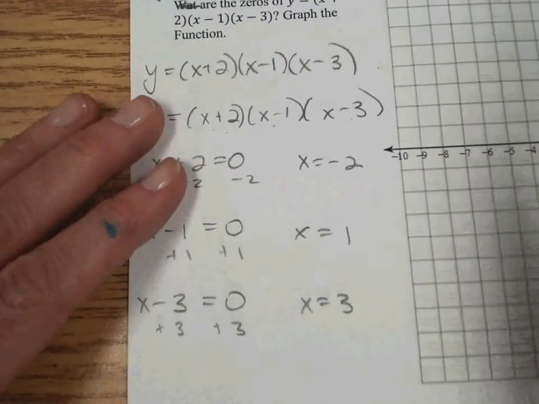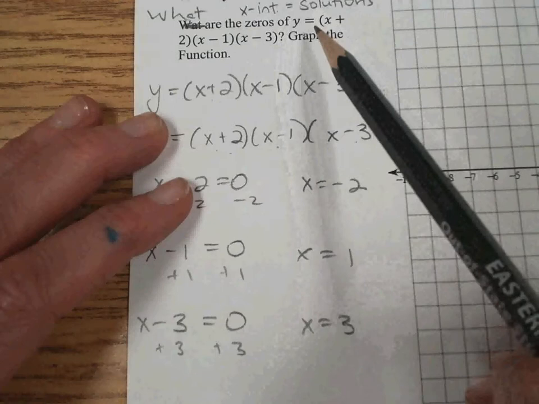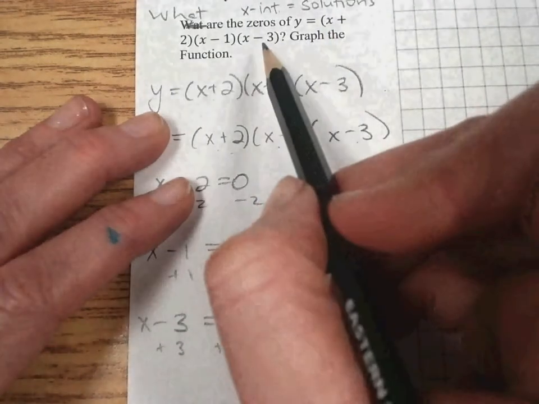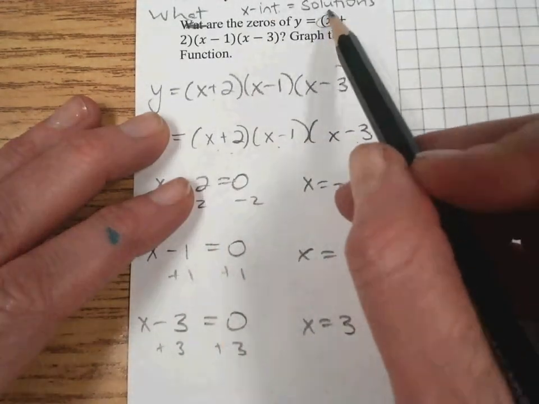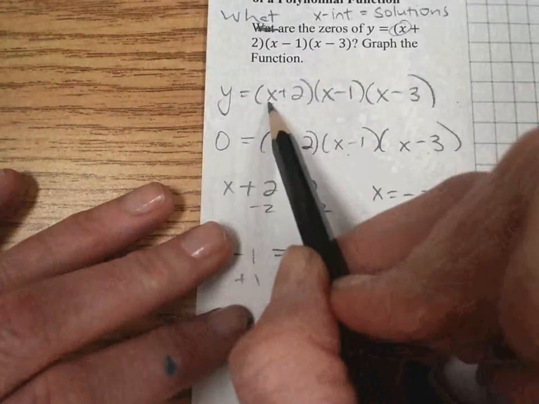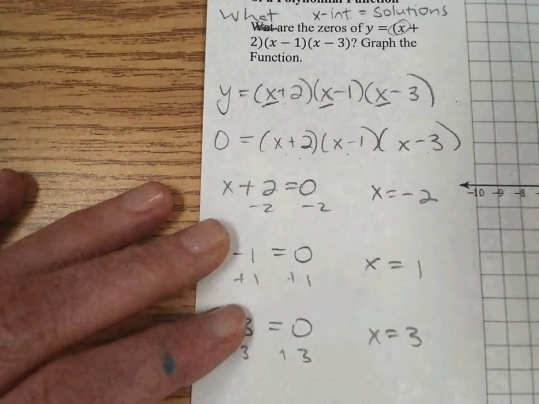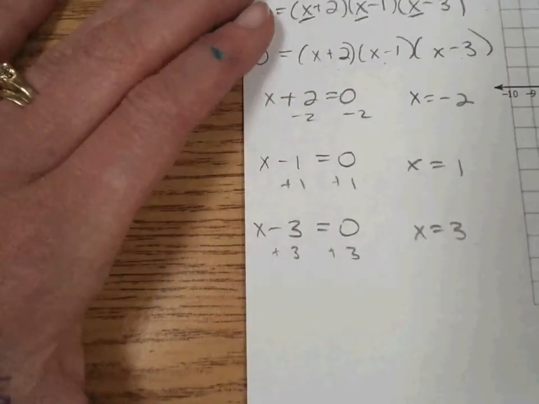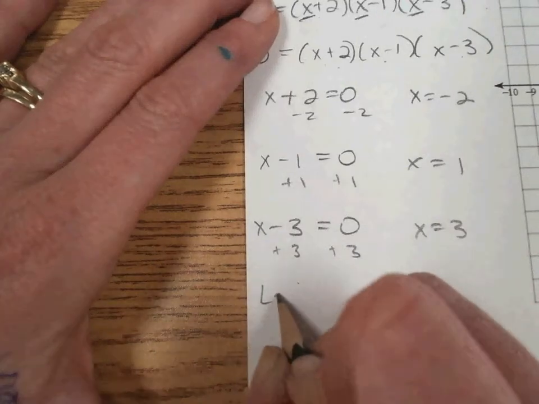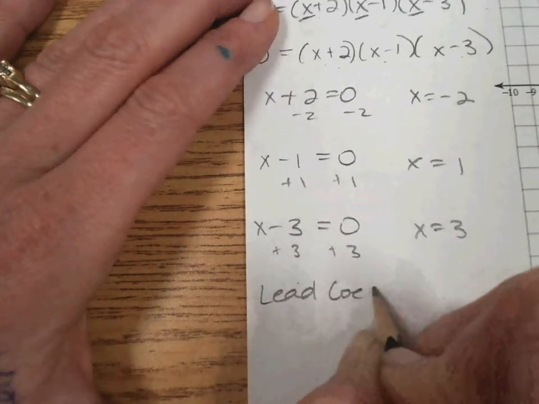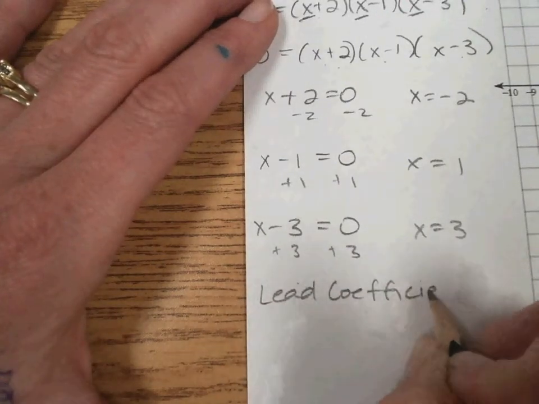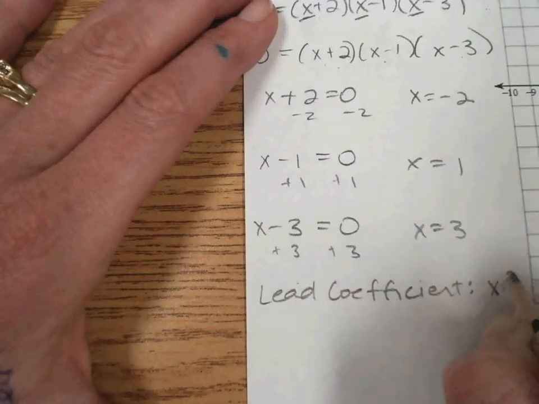The next thing we do on this is to look for our lead coefficient. So we notice this would be an x times an x times an x. So our lead term would be, I'm going to write that down, x cubed.